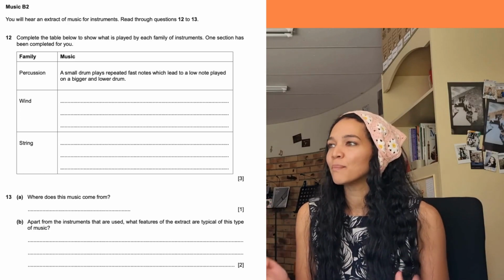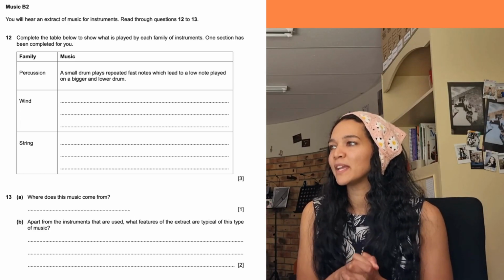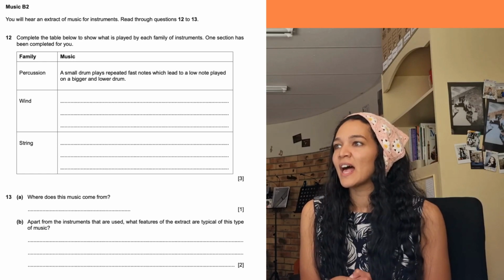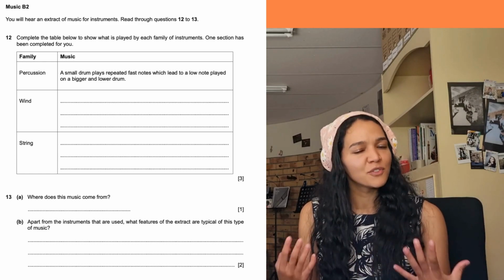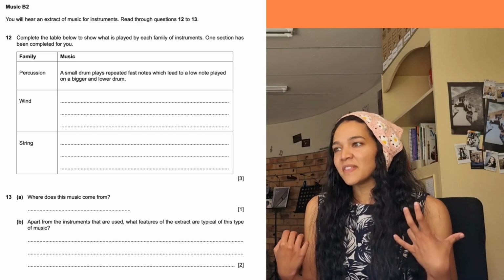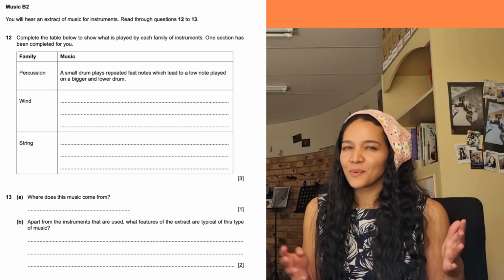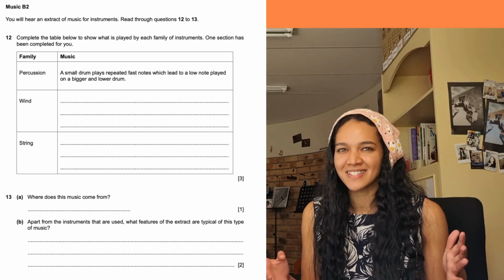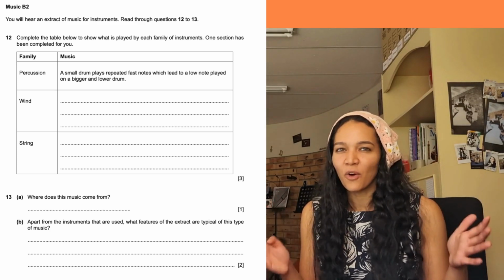So of course we are expected to listen, and then it says complete the table below to show what is being played by each family of instruments. One section has been completed for you, so they do give you a nice example. However, this type of question, anything to do with tables in any one of the sections in the Cambridge listening paper, always seems to be tricky.